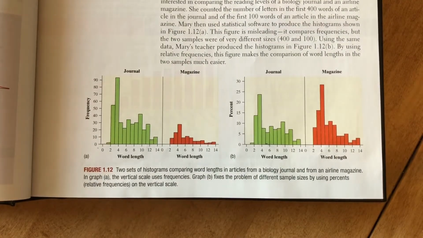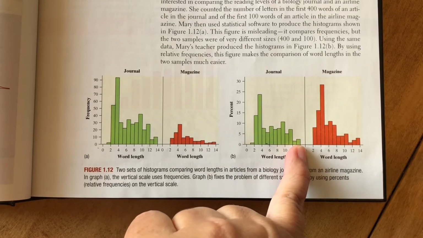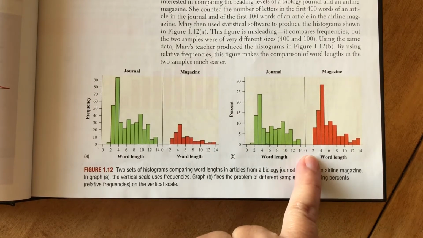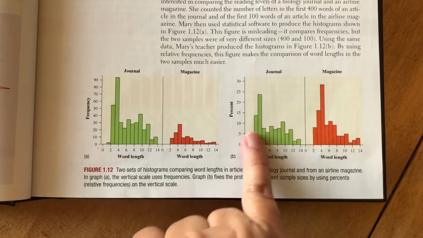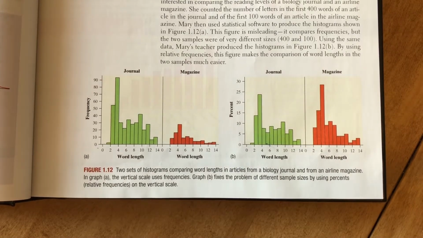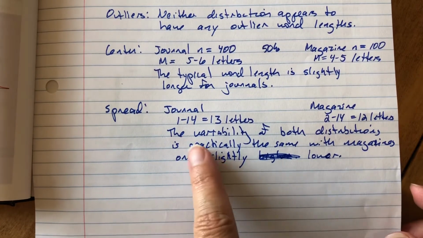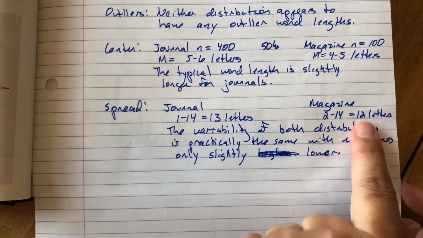And then spread. Journals go anywhere from 1 to 14 letters per word, and magazines go from 2 to 14. So again, not a big difference. 13 and 12 is the difference. So again, the variability seems to be pretty much the same. I said the variability of both distributions is practically the same, with magazines only slightly lower.